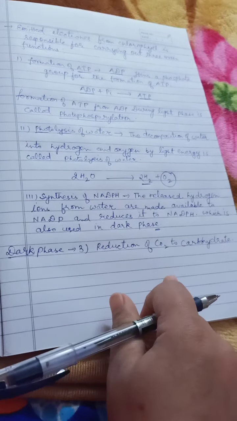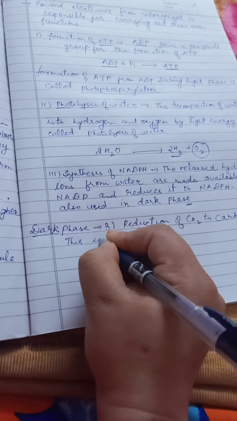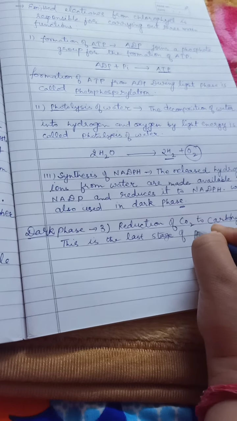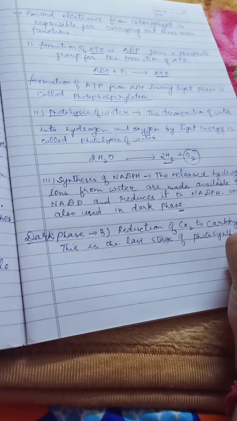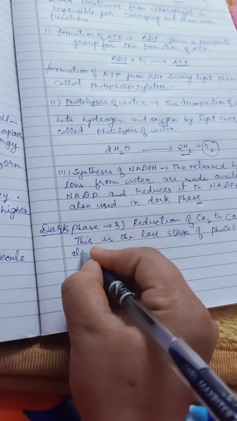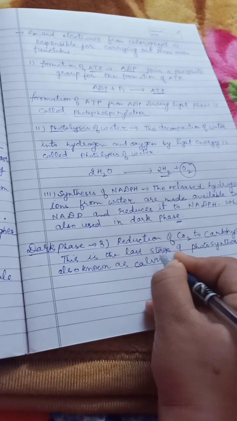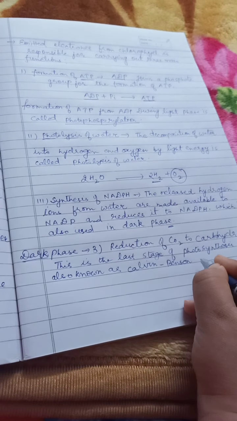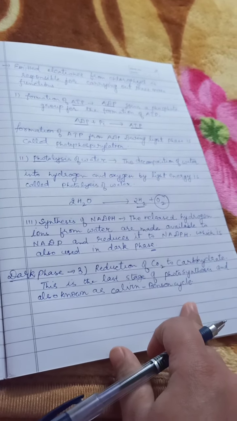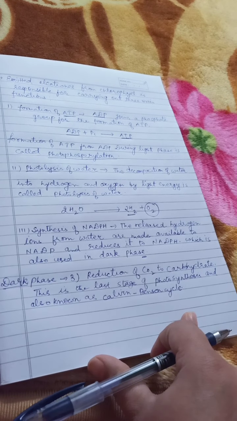So let's understand how it occurs. This is the last stage of photosynthesis and is also known as the Calvin-Benson cycle. In this stage, carbon dioxide is reduced to glucose by the hydrogen in NADPH, by utilizing the energy stored in ATP.